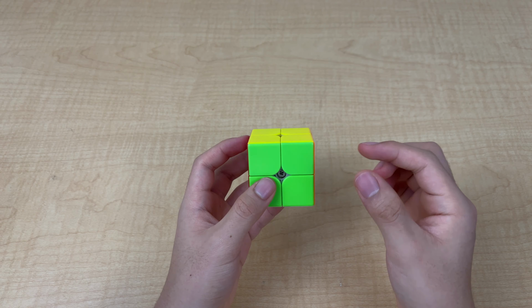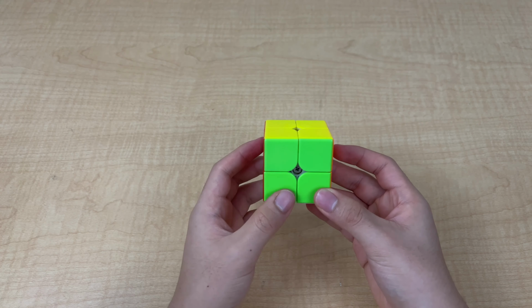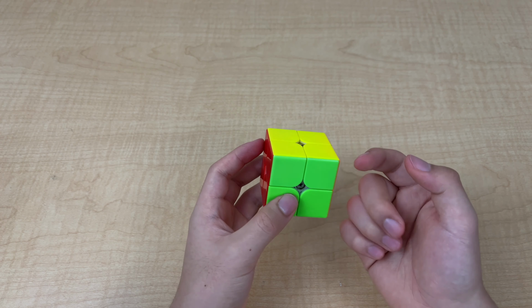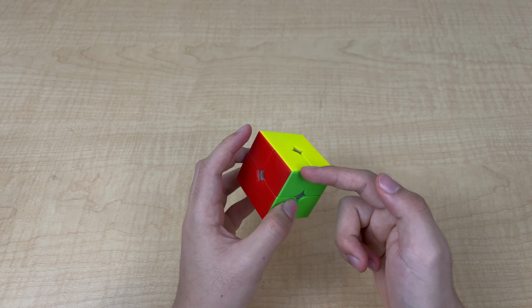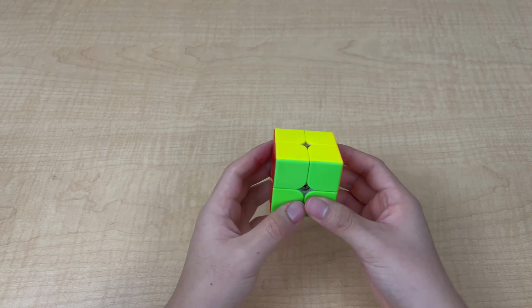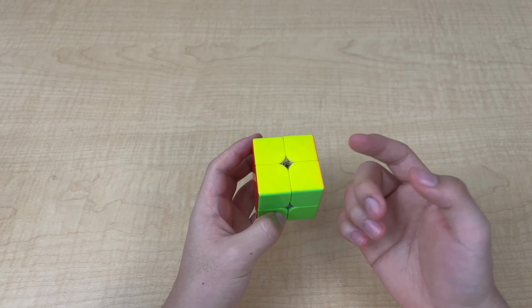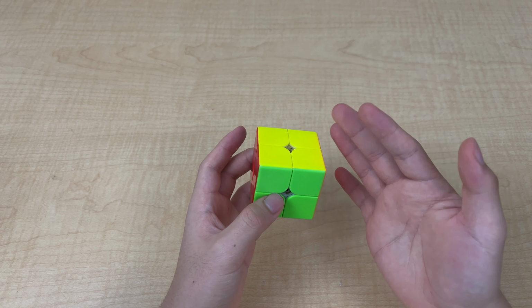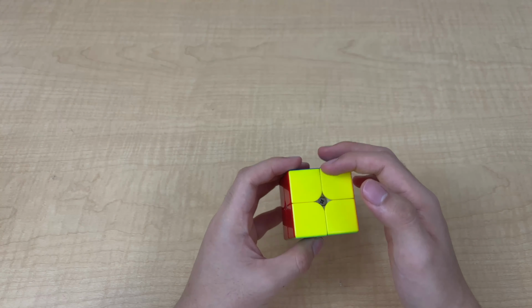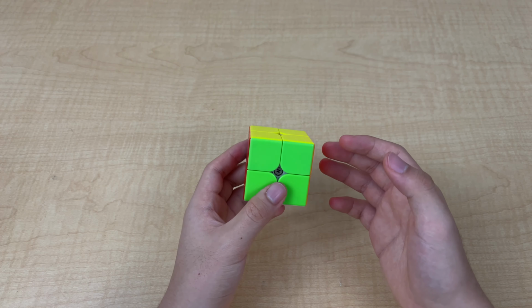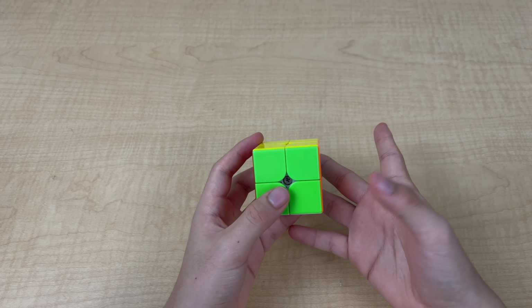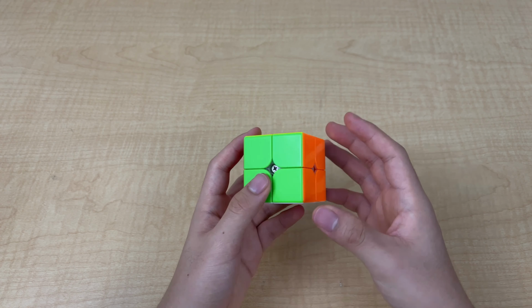Even when you're doing 15 seconds of inspection in competition or practice, you want to use as much of those 15 seconds as you can. Even if you get a really easy case and you see it instantly during one looking, you should spend more time to check different color pieces and make sure the case is actually right, or maybe predict AUF. So just spend as much time as you can during inspection.